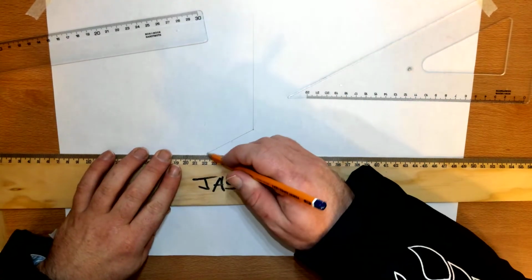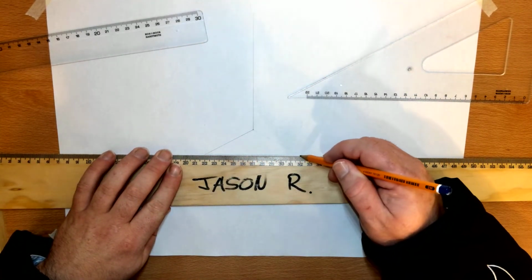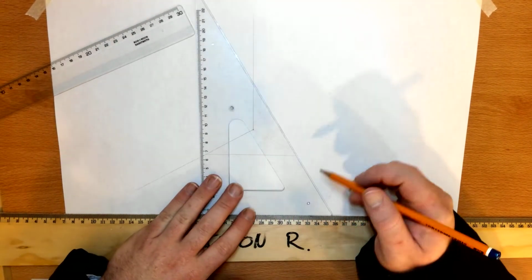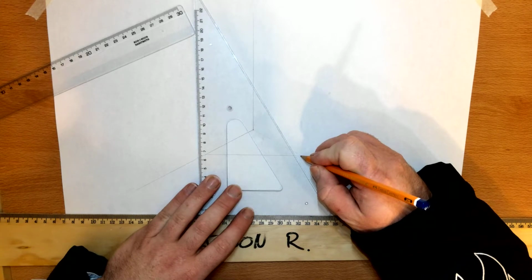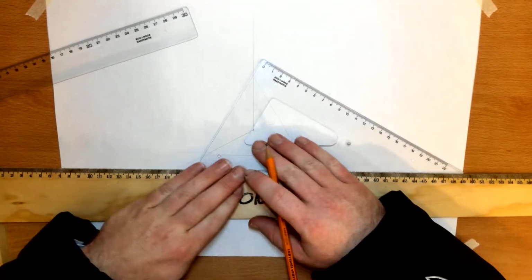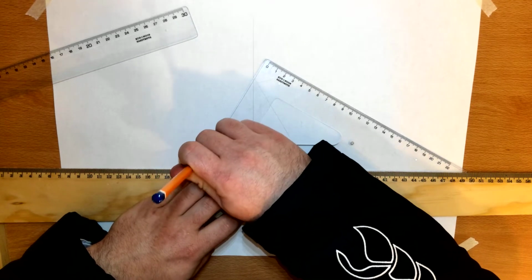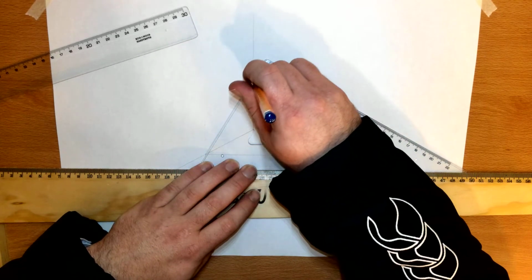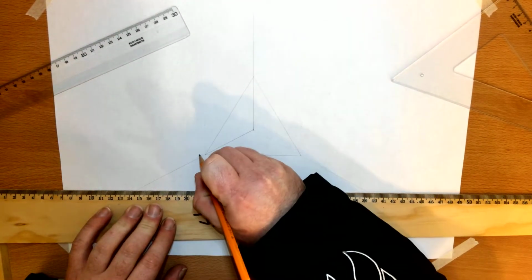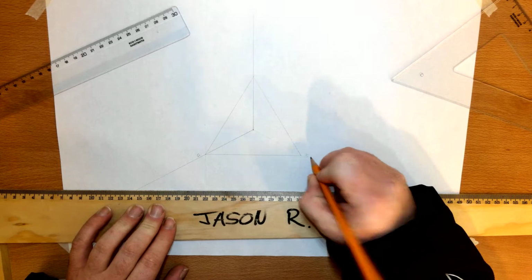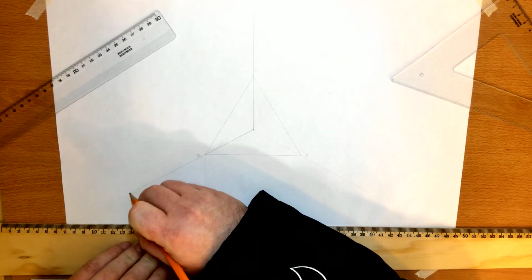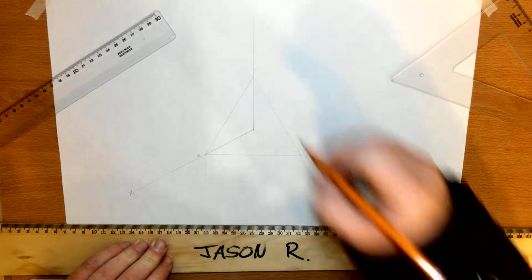And now I have AB, and I can construct C very simply by just using my set square at 60 degrees. And all going well, this should meet up, which it does. Okay, so now I'll label them, A, B, C, and we have the axes X, Y, and Z.